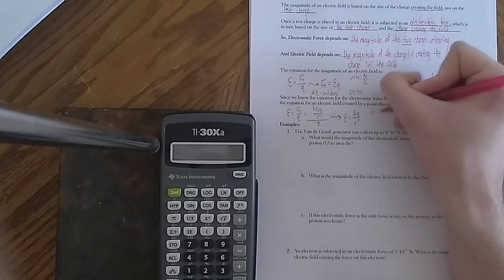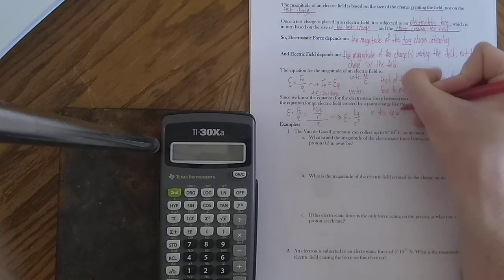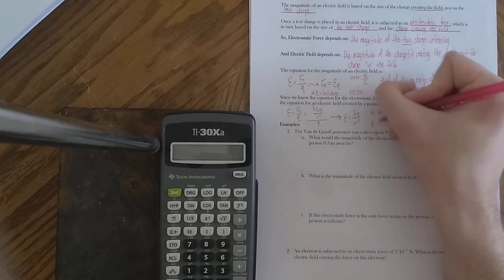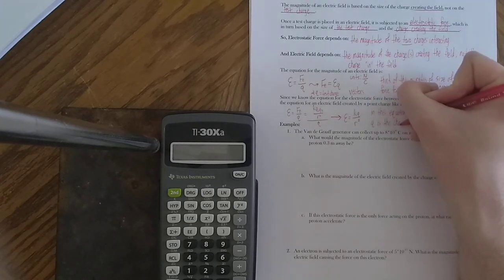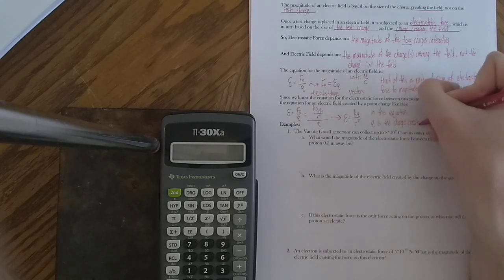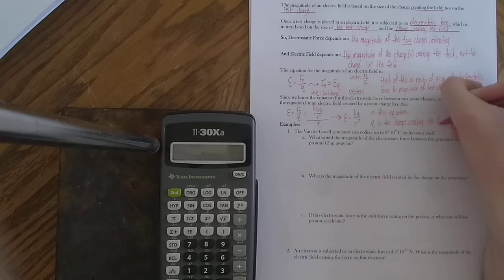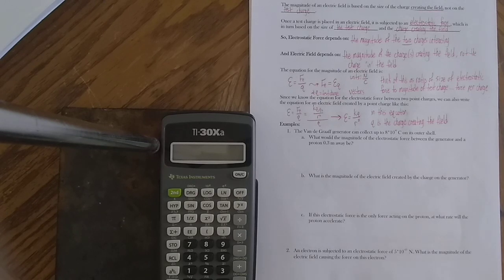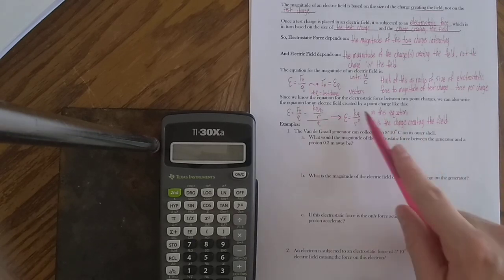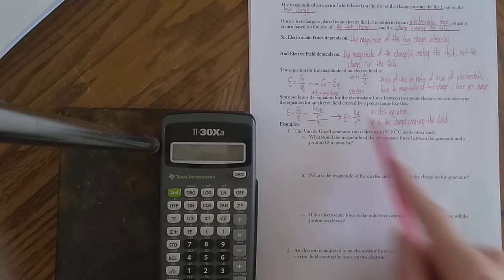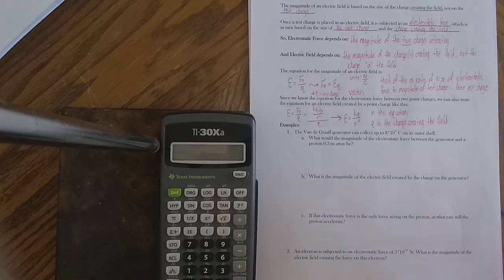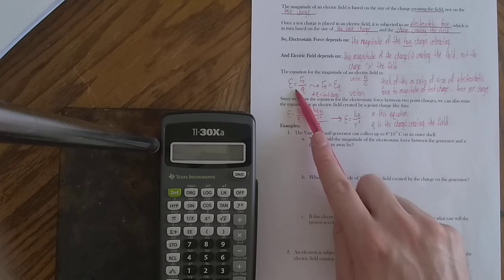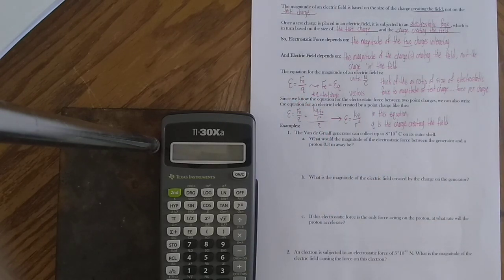But just note, in this equation, Q is the charge creating the field. You don't really have to use this equation ever. I thought it would be good just to see it though, and know that this is a legitimate equation as long as you know that this is only used for a spherical or point charge, and that Q in this equation is the charge creating the field. Here, Q is the test charge. I'm anticipating most of you will be using this equation for calculating electric fields. Okay, enough talk. Let's get to some examples.